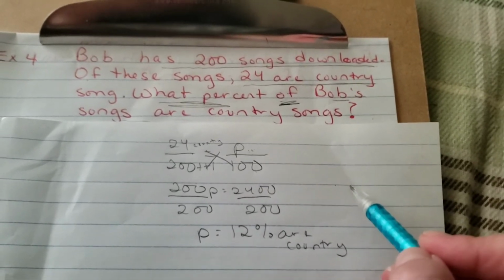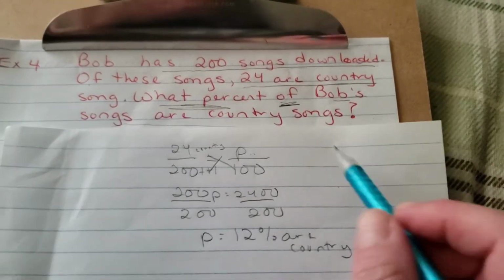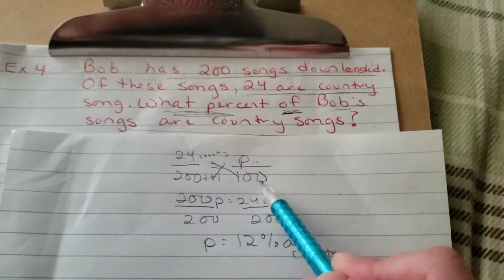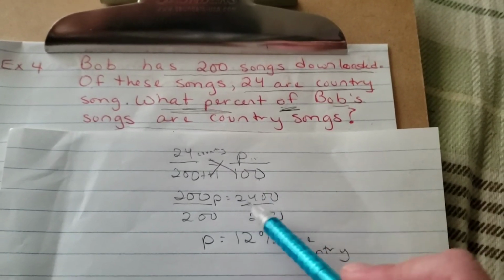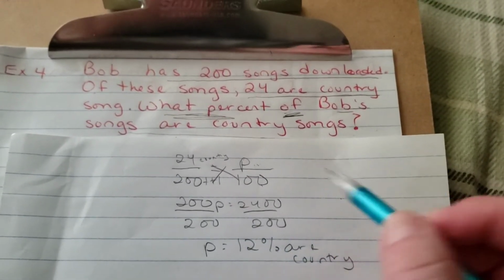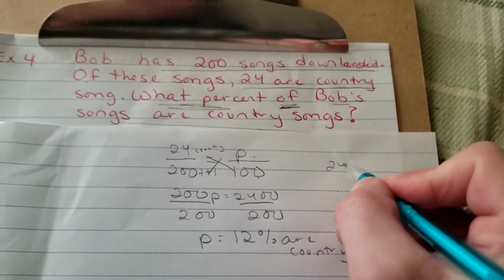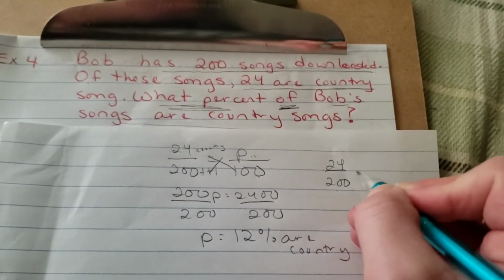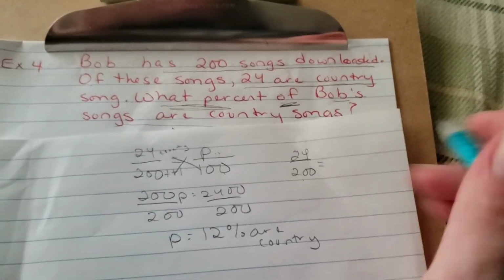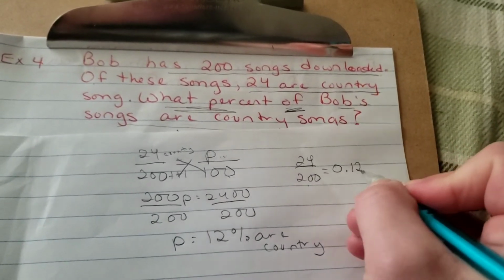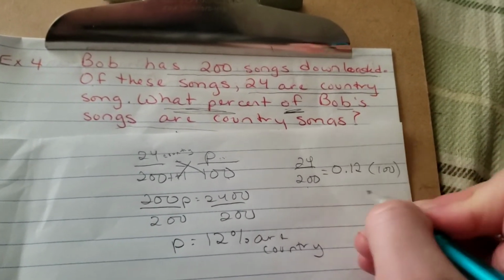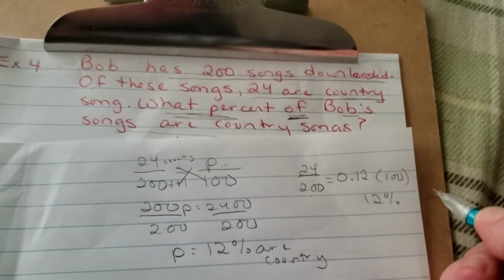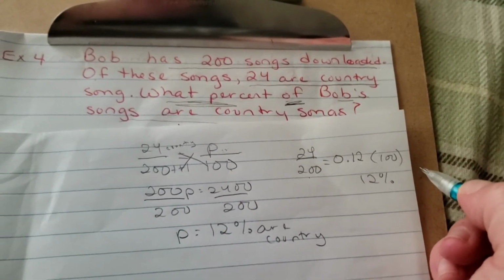A lot of times I tell you with word problems to not necessarily check them from the problem, because we set it up ourselves. And what if we set it up incorrectly? We could go to where we were comparing the 24 country songs to the 200 total songs. And if we do that, we would get 1,200. So if we divide that out, multiply that by 100, we're getting 12%. So that kind of helps us see whether our answer makes sense.